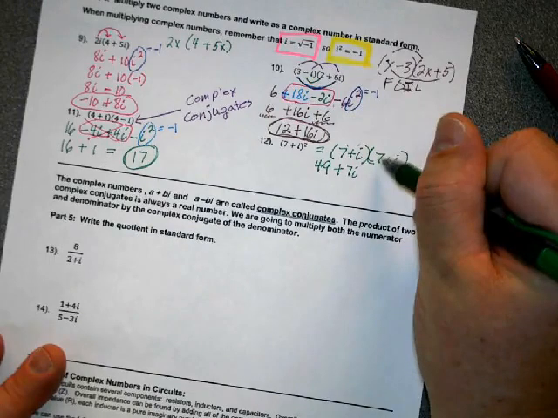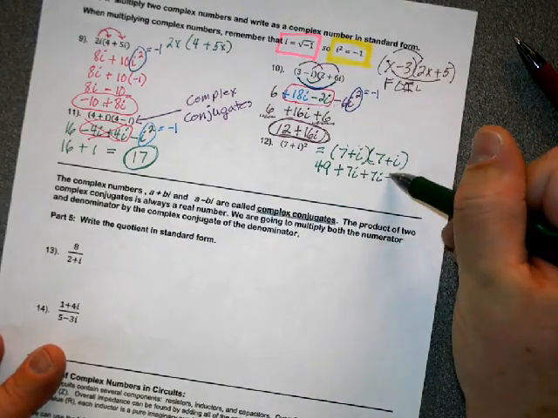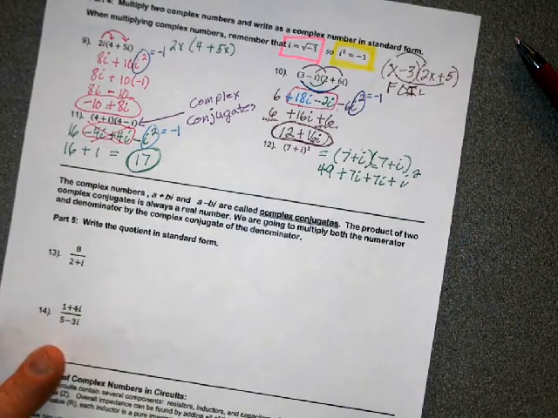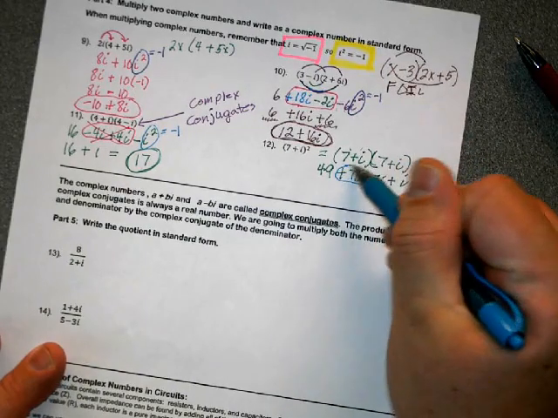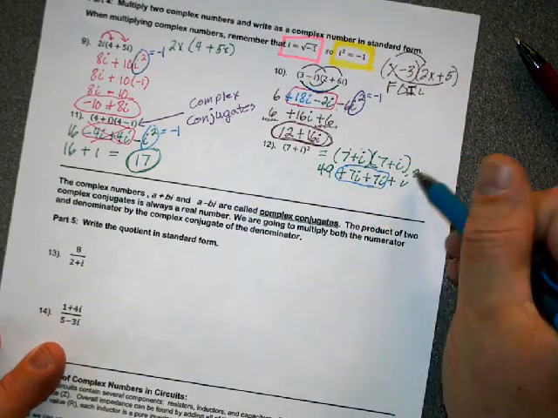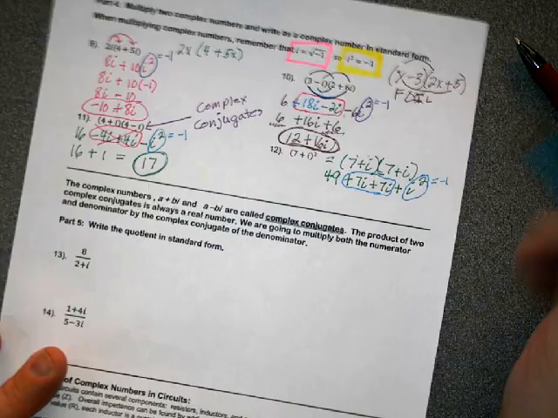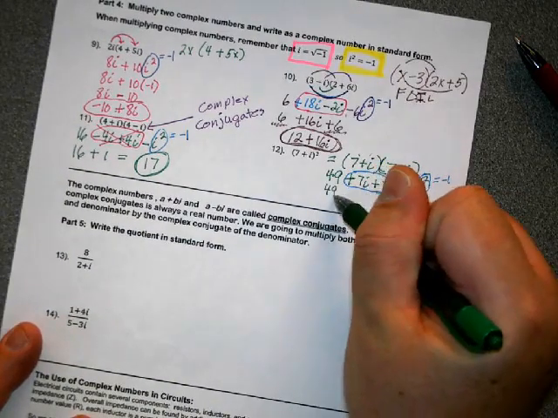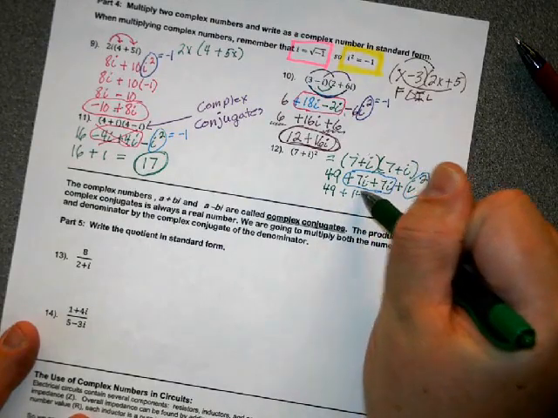And last, plus i squared. All right, so we have to go back, combine these, and substitute in -1. So I have 49, 14i, and then -1.